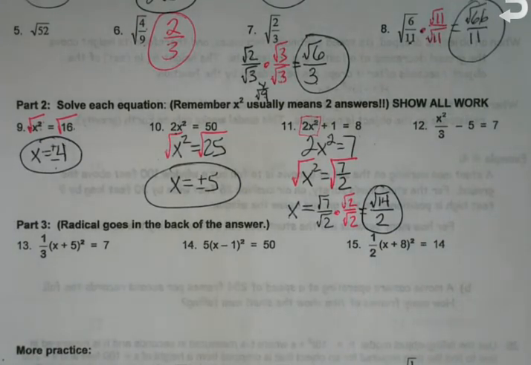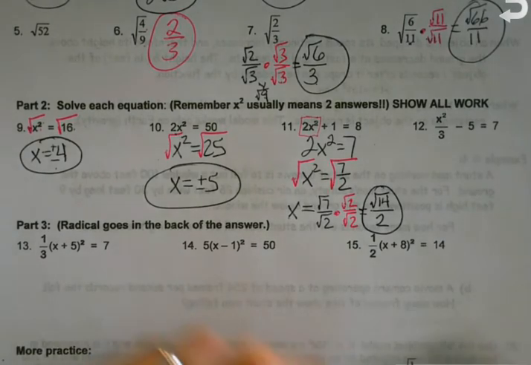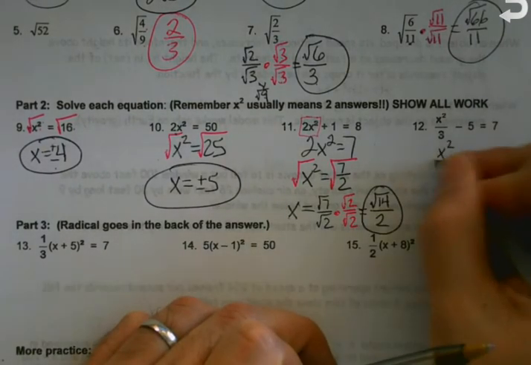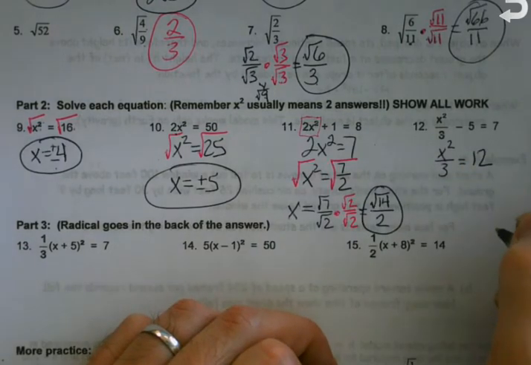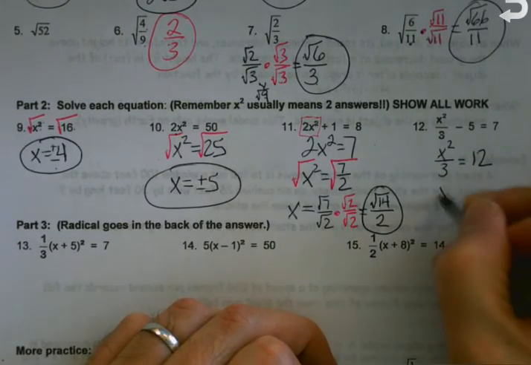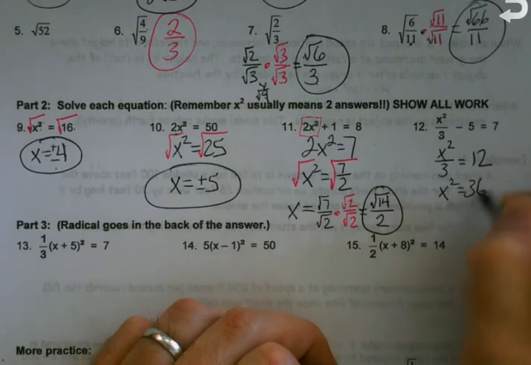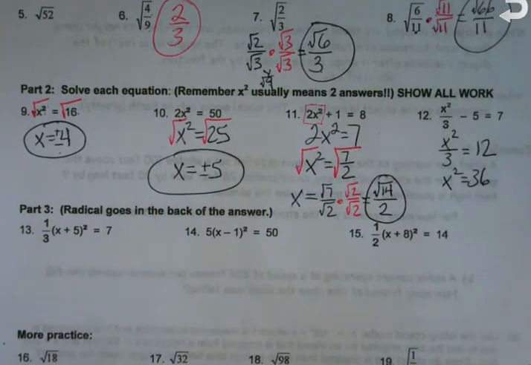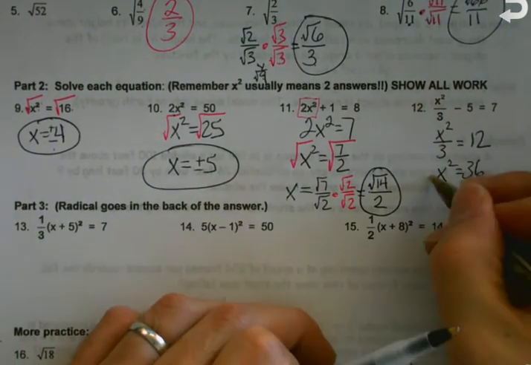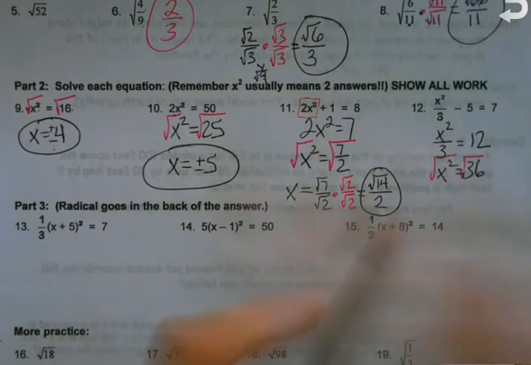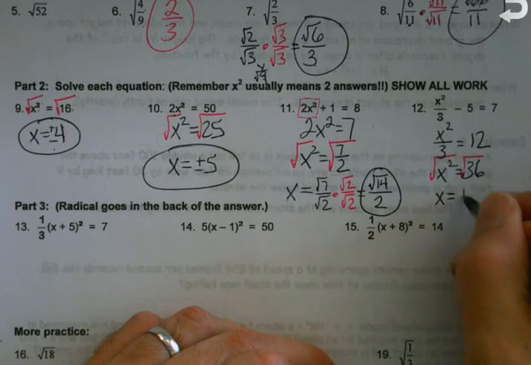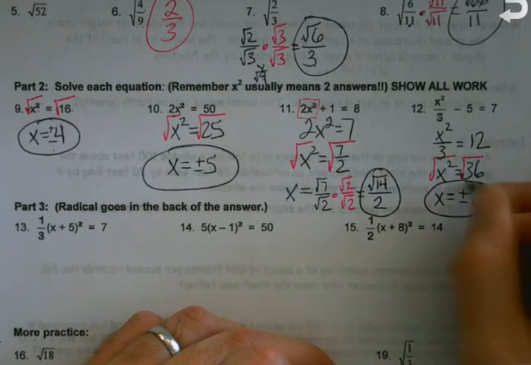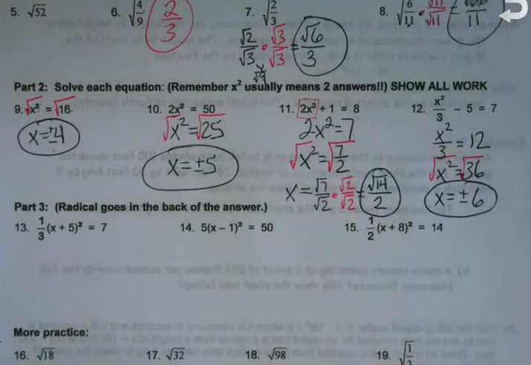So 12 is kind of similar. What do I need to do first? Okay, add the 5. Then multiply by 3. And finally, square root it. So what do I end up with? Okay. Anybody have anything to add back on number 11 before we move down?